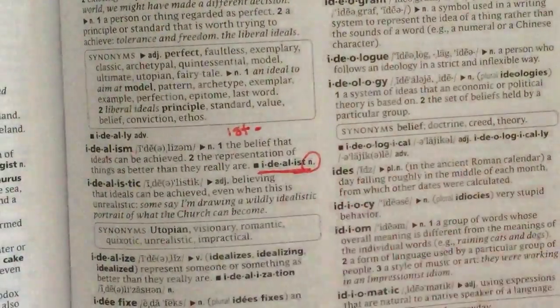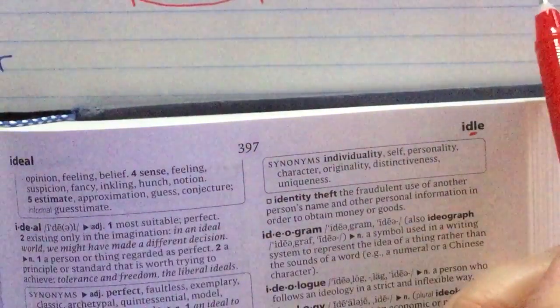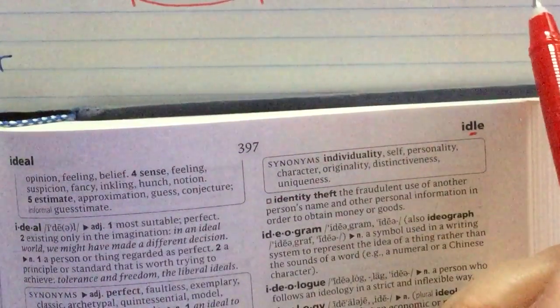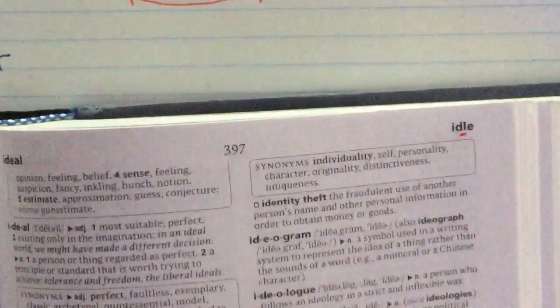So good luck. Make sure that if you need it, you write down your A to Z. It's not shameful or anything. It will probably make you go a little faster looking up your words. And so, hope you enjoy this video.